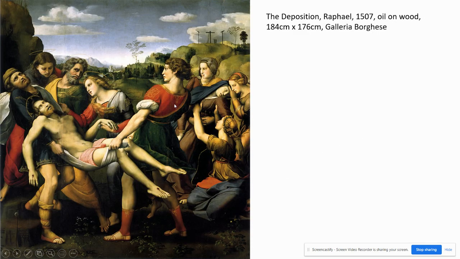Okay, so this is Raphael. This is called the Deposition, and the Deposition is the moment that Jesus comes down from the cross. So I think this lady here is one of the ladies. This might be Mary. Anyway, it's the moment where he comes down from the cross and right before Mary cradles his body. And what's interesting here is how Raphael approaches color.